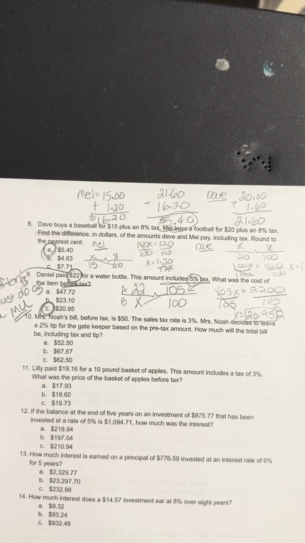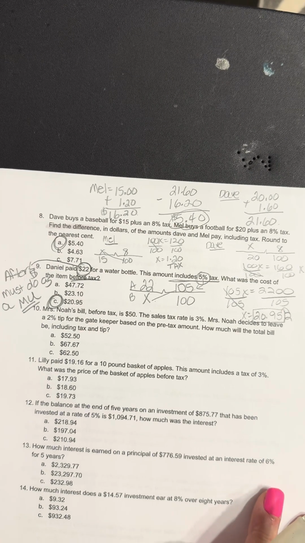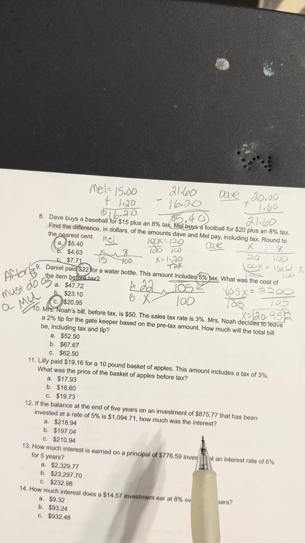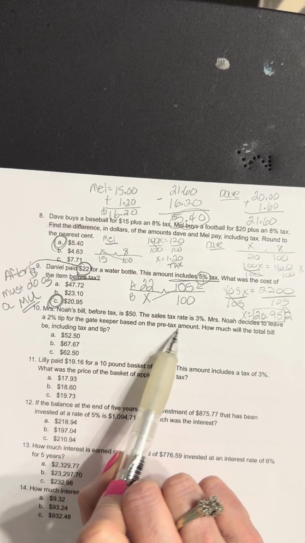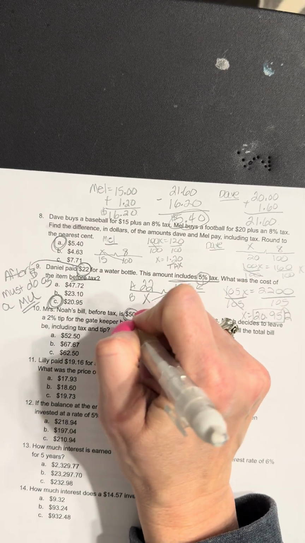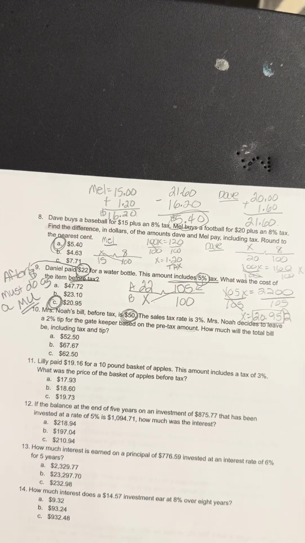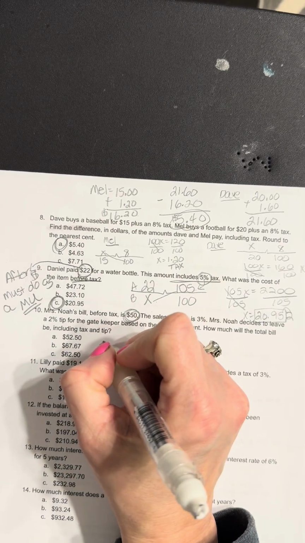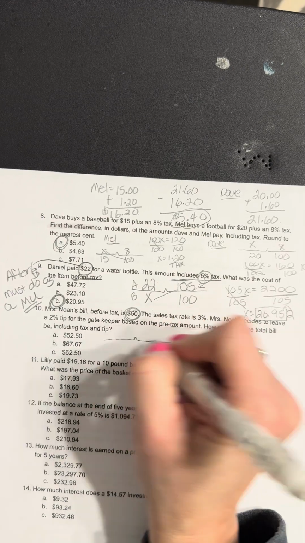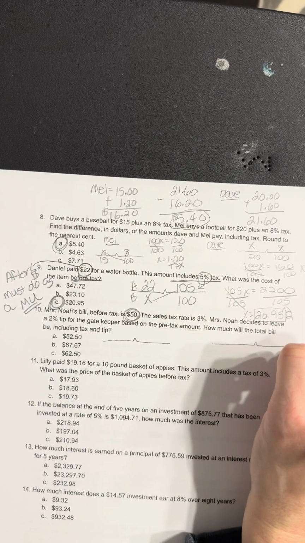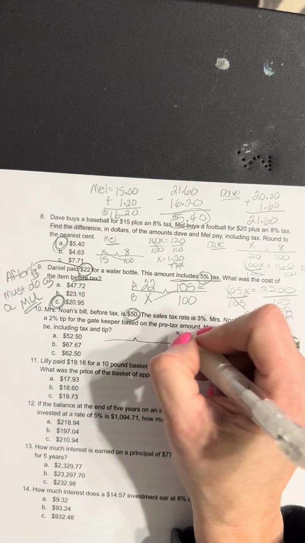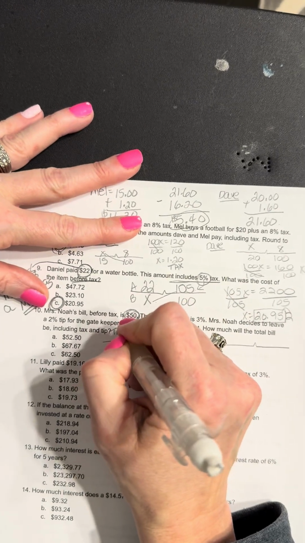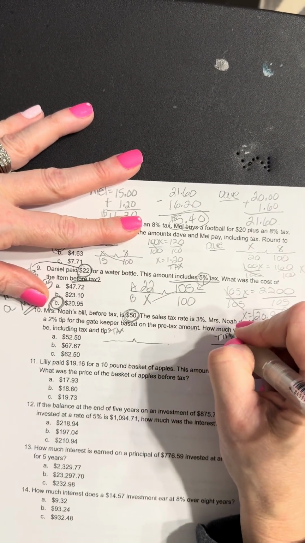Miss Noah's bill before tax is $50. The sales tax rate is 3%. She decides to leave a 2% tip based on the pre-tax amount. This is your pre-tax amount, $50 before tax. So how much will the total bill be including tax? Well, the easiest thing for us to do is just to do one right here and one right here. One for the tax. This one's going to find our tax. This one's going to find our tip, okay?